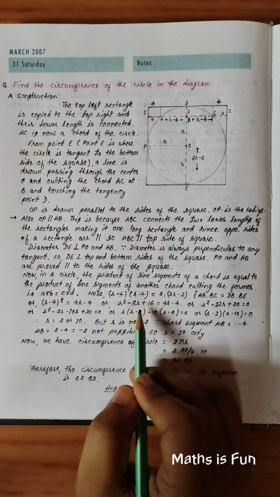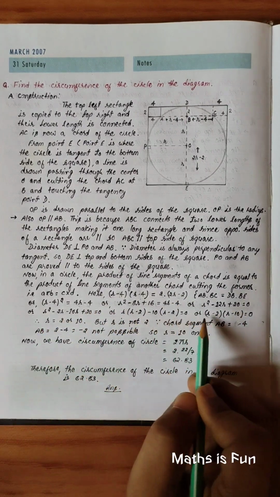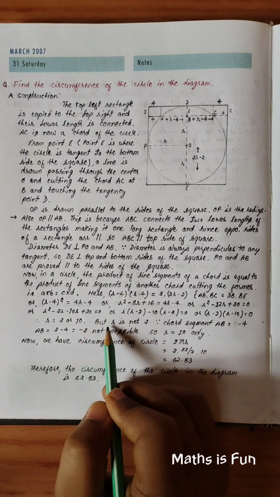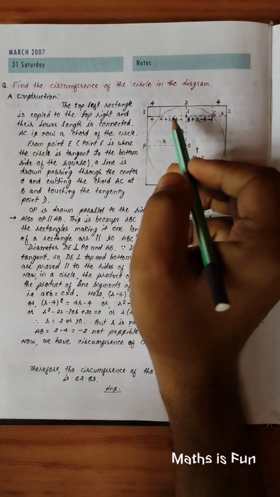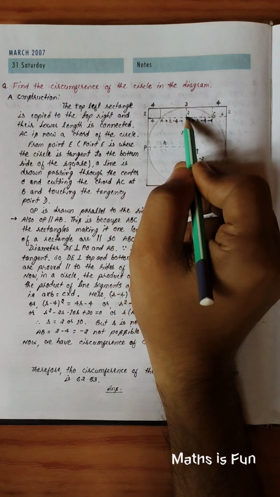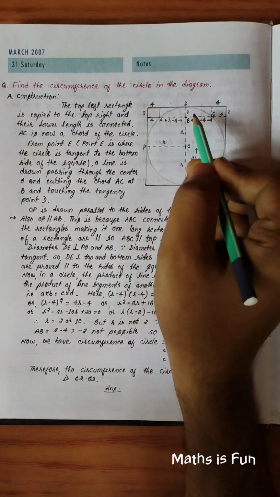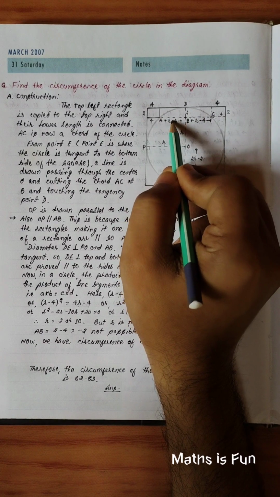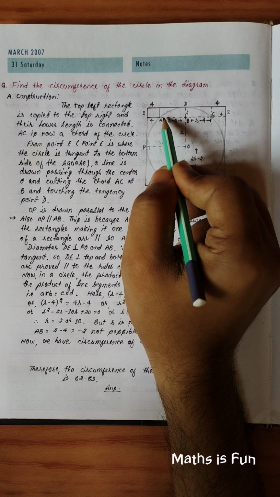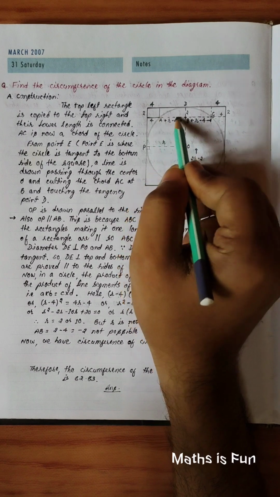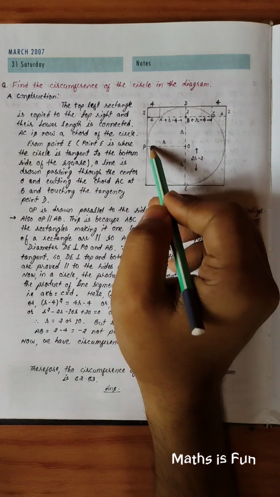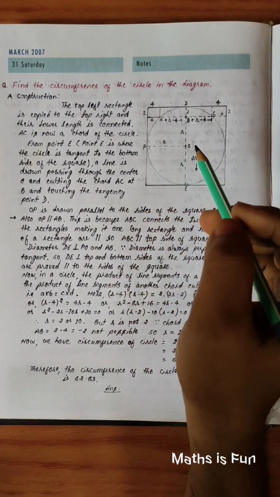If we solve this, then what we get is r equals 2 or 10, but r cannot be 2 because of this line segment of the chord. If we keep 2 in place of r, then 2 minus 4 will be minus 2, but minus 2 is impossible. It has to be a positive number. So we do not consider 2, we only consider 10. So the length of the radius is 10.